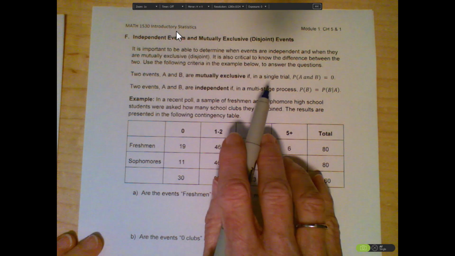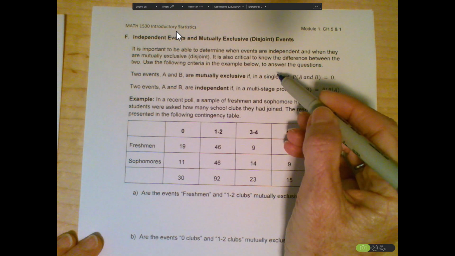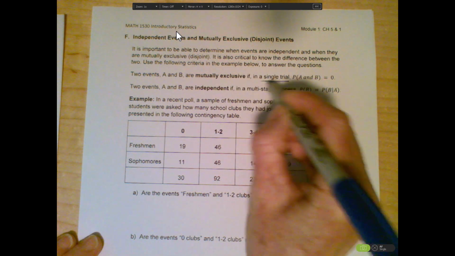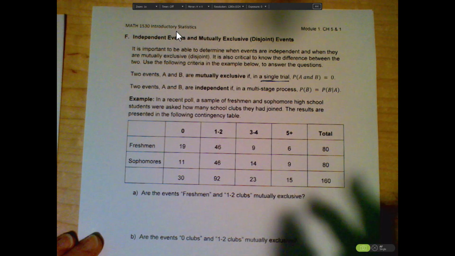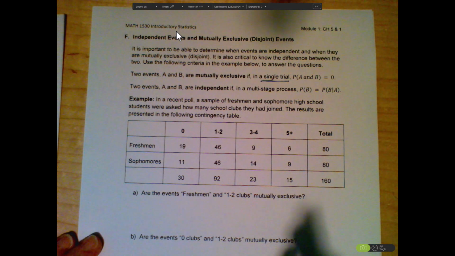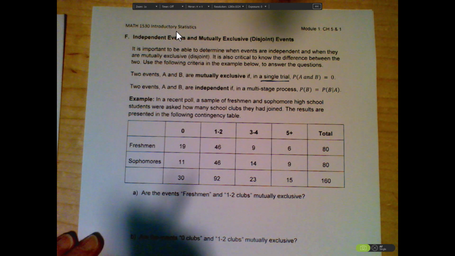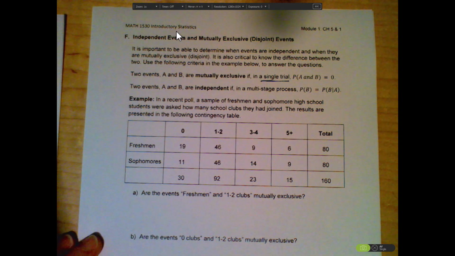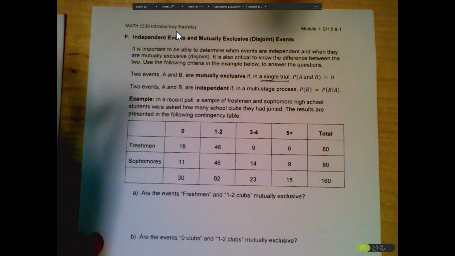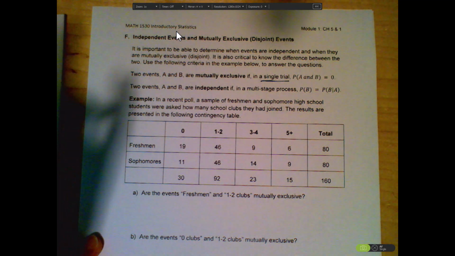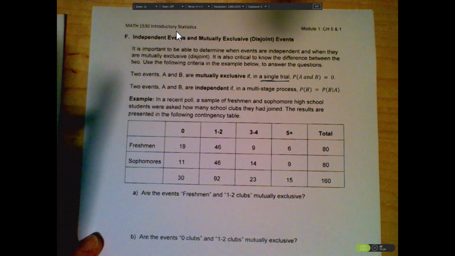So here's the thing we have to really focus on. For two events to be mutually exclusive, you must have a single trial. You're only selecting one ball, rolling one die, choosing one student, one trial. That's when you decide, okay, one trial, are these two events mutually exclusive or not?